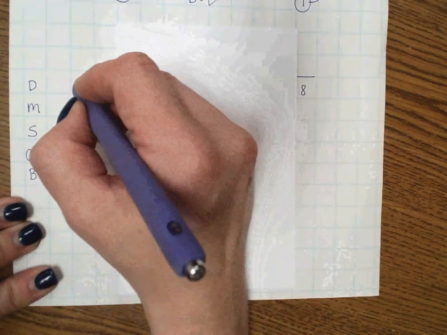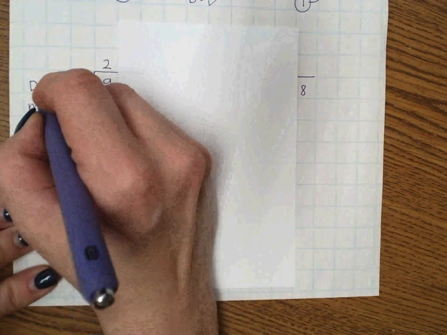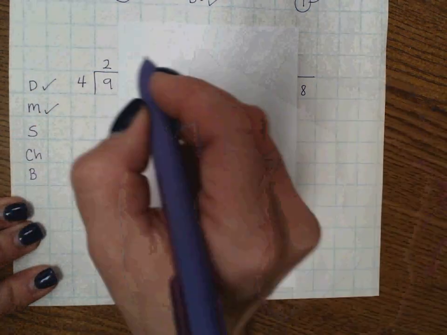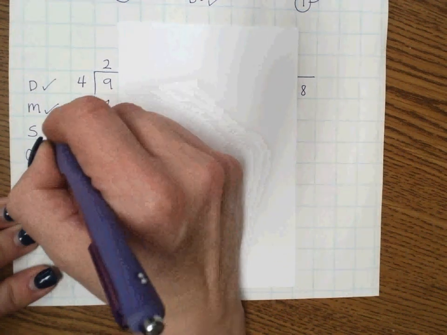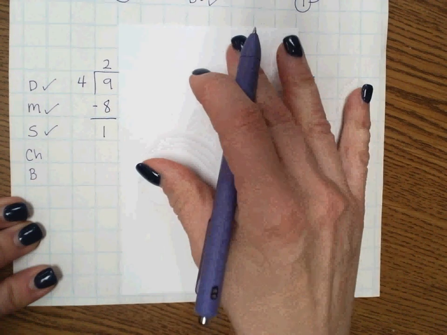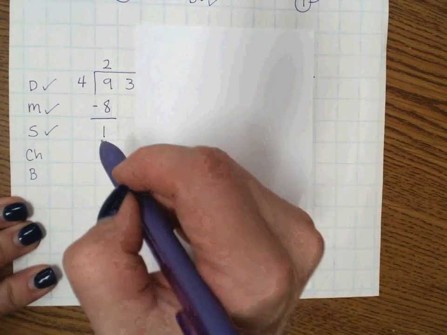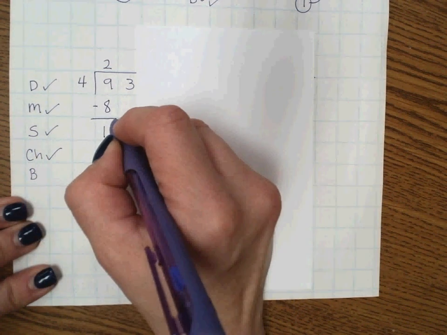The closest I can get to 9, 4 goes into 9 2 times, so 2 times 4, so I divided. Now I'm multiplying. 2 times 4 is 8. Now I'm going to subtract. 9 minus 8 is 1. I check to make sure that what's left over is less than my divisor. 1 is less than 4.